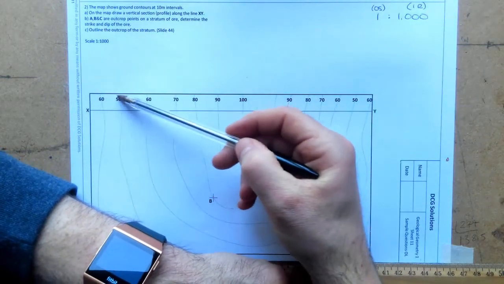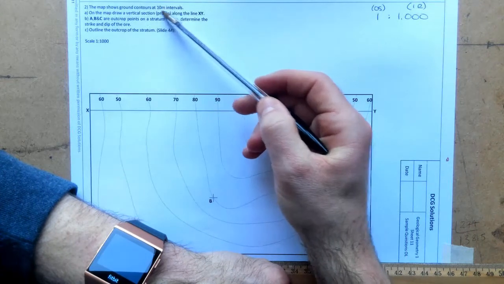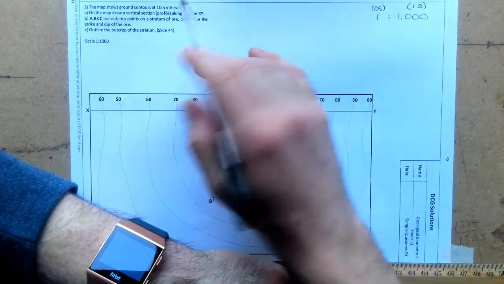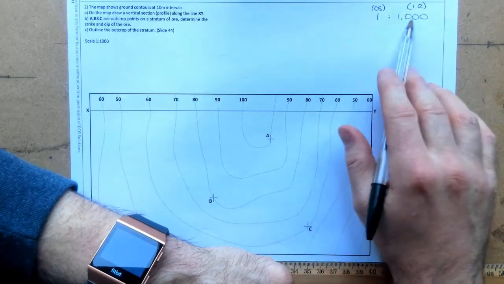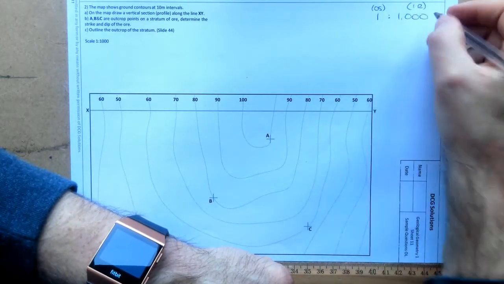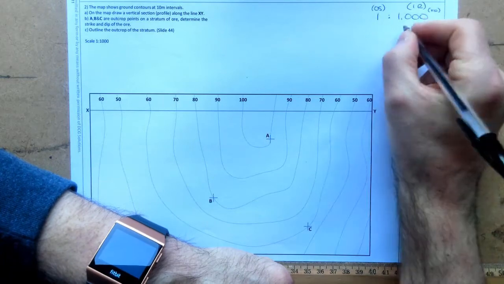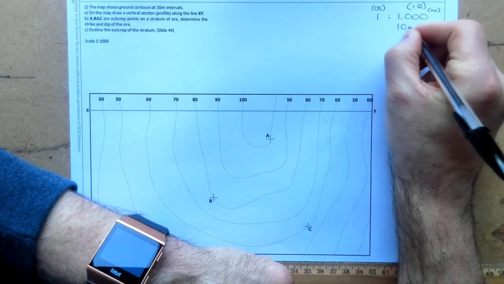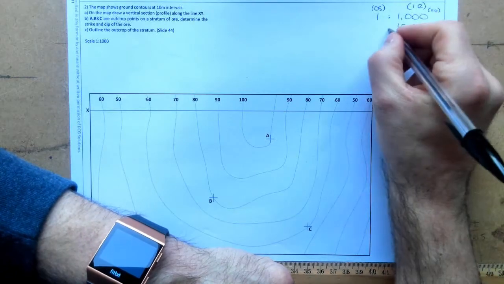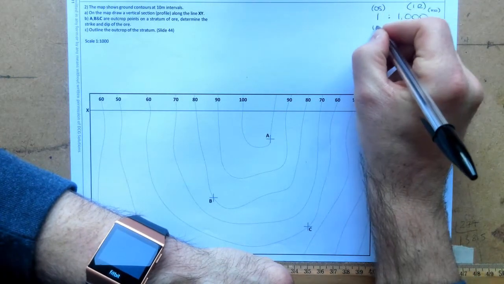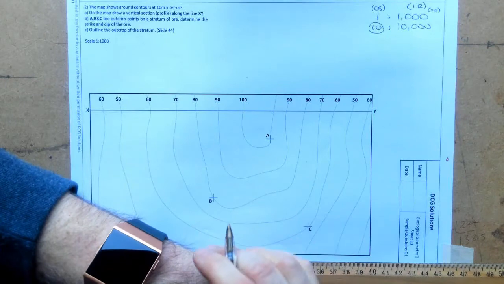The distance between our contours is 10 meters, as it tells us over here. So what do I need to multiply to get 10 meters? Well, 10 meters is 10,000 millimeters, and we've got 1000 here, so I have to multiply this by 10. So 10 times 1000 is 10,000, and therefore 10 times 1 is 10. So 10 is our magic number that we're going to use.